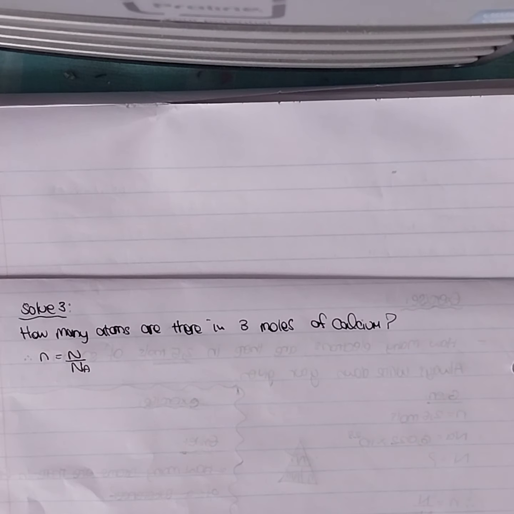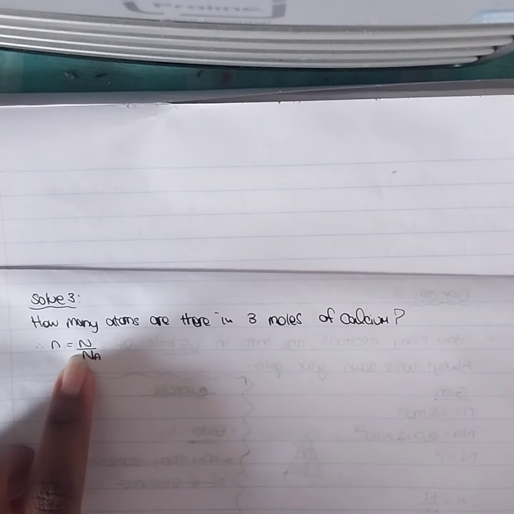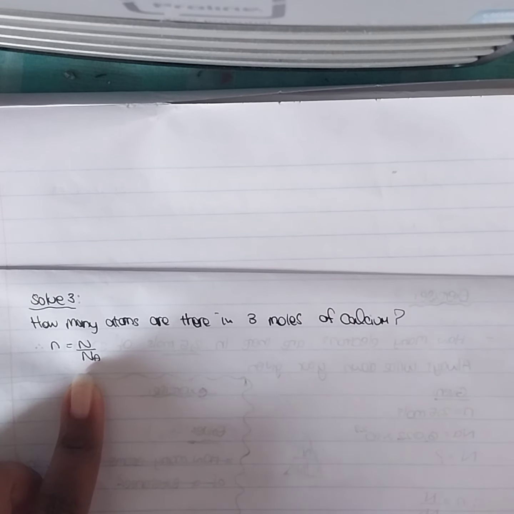Okay, last question. It says here, I'm sure you guys can do this on your own. You can just pause the video and then do it, and then we can go over the answer together. But let's do it. So solve number 3. It says here, how many atoms are there in 3 moles of calcium? Of course, write down your generalized formula. Always write down your generalized formula, okay?